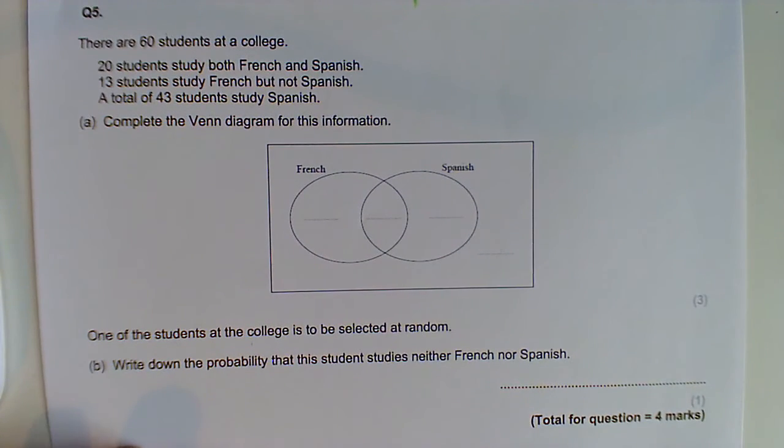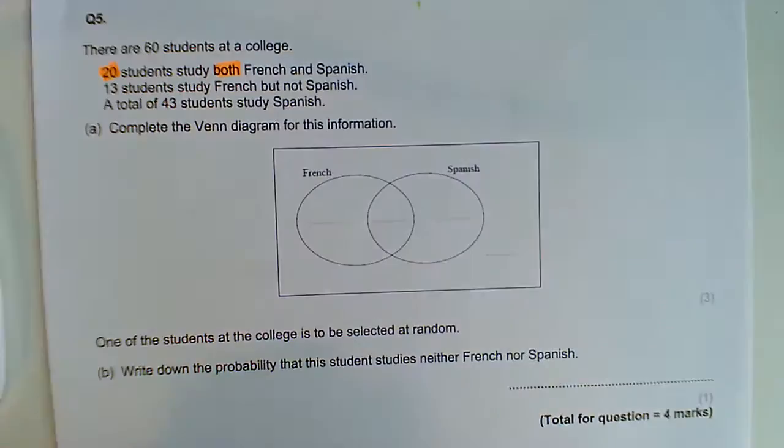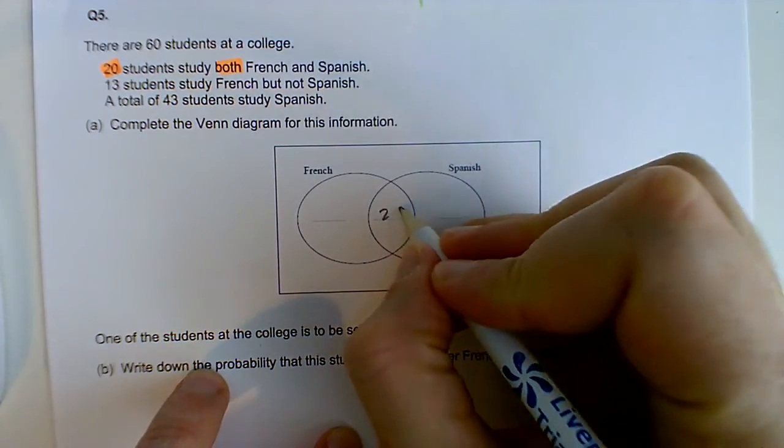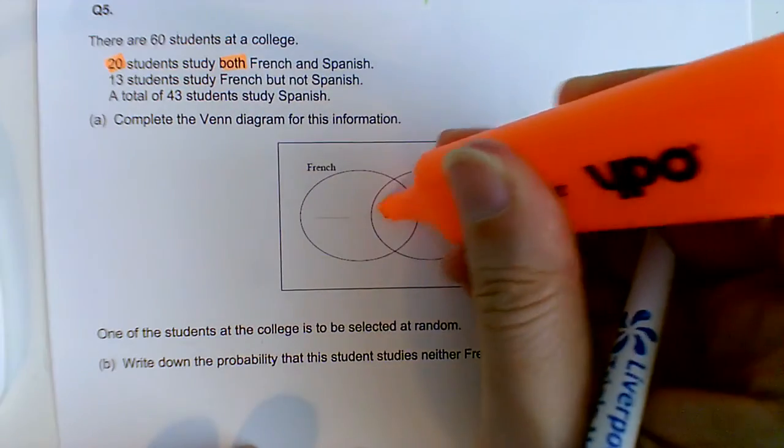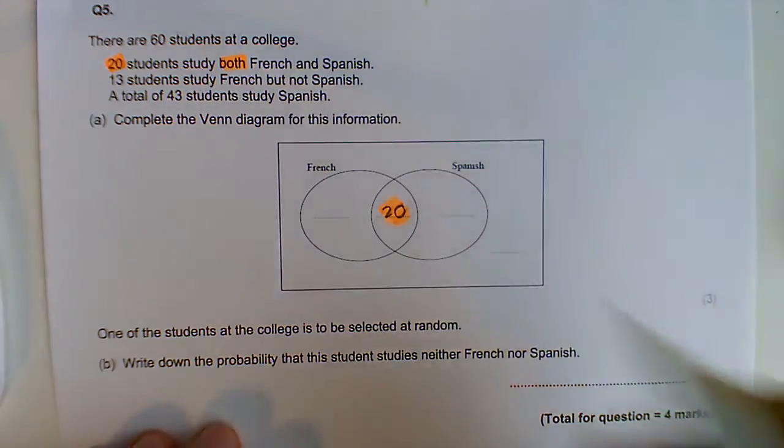Okay, so have a go at that question, and then when you're ready, pause the video, have a go at the question, and when you're ready, we'll go through it. Okay, so 20 students study both French and Spanish. That's going to be in there. So that's 20 in there. Okay. 13 students study French but not Spanish.